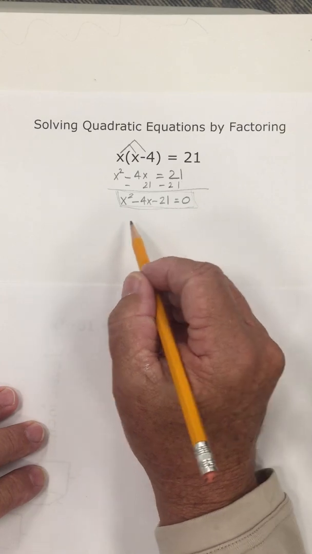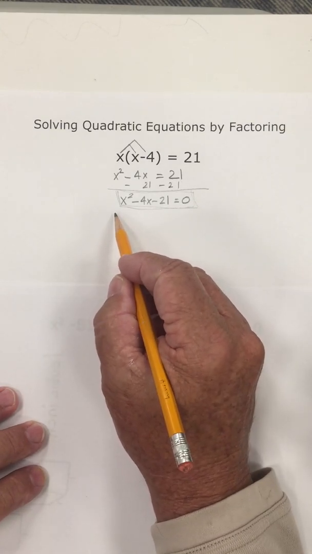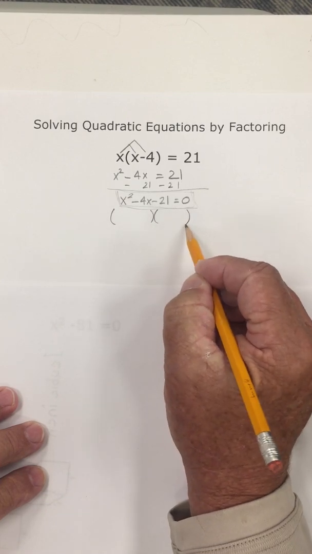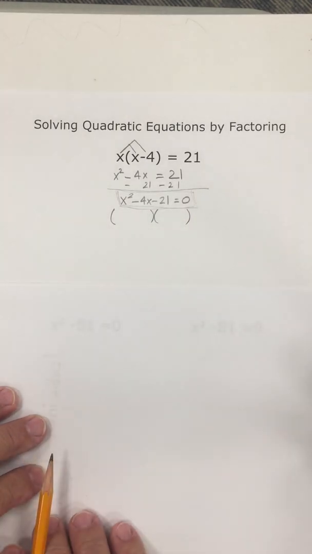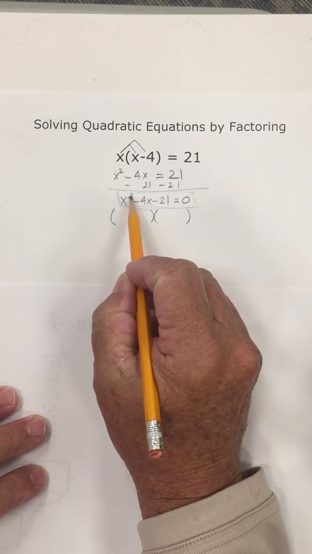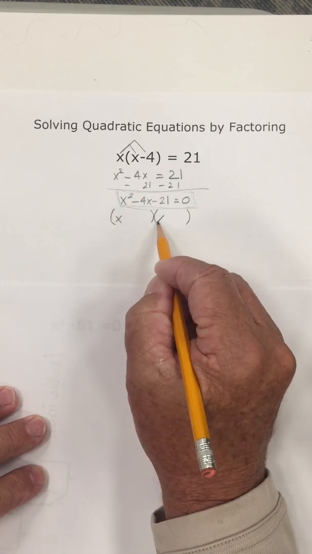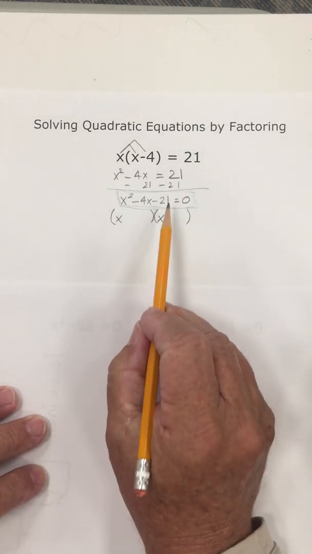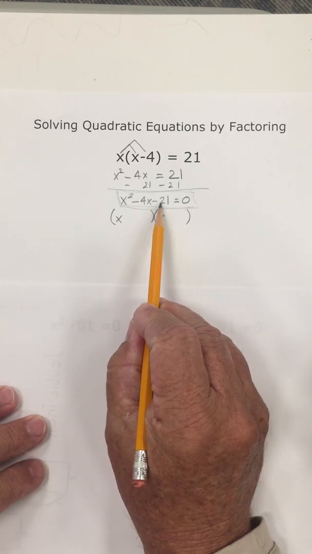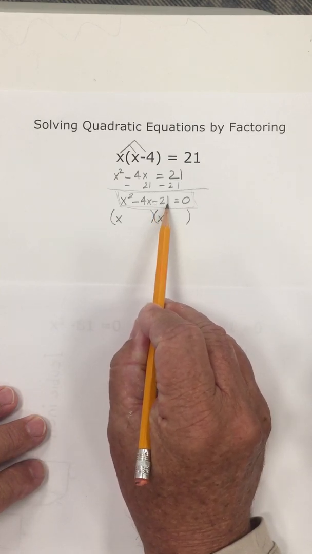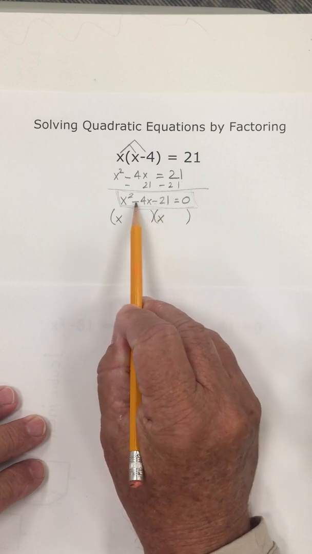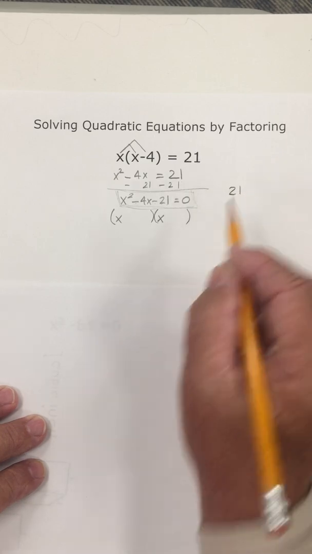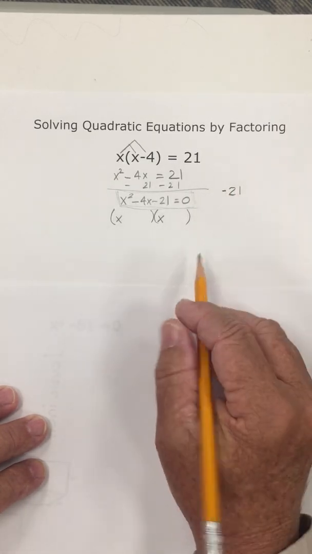So the first thing we're going to do is find our factors. First thing, do our parentheses. Next, we have x squared, so we're going to put x in both. Now, what number goes here and here? Well, we need 2 numbers that multiplied together give us negative 21, but when you add them together, we get minus 4.